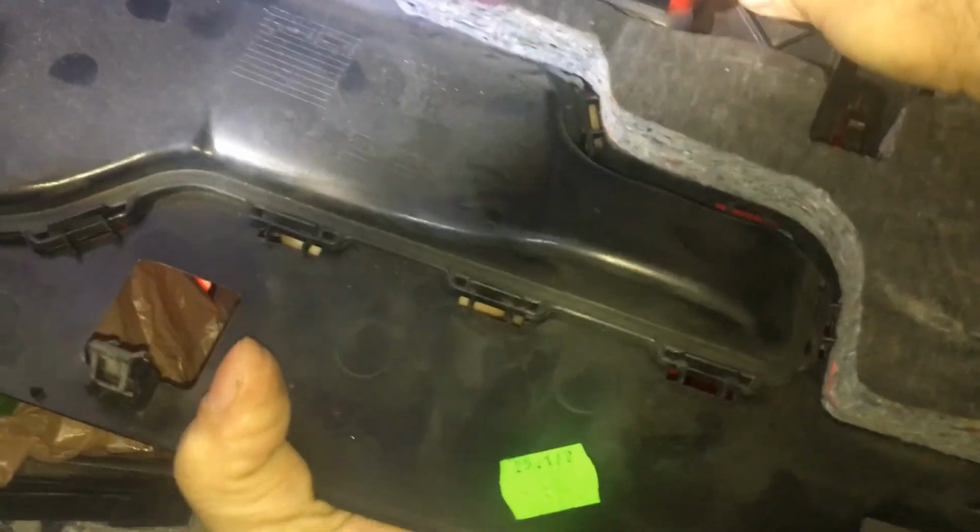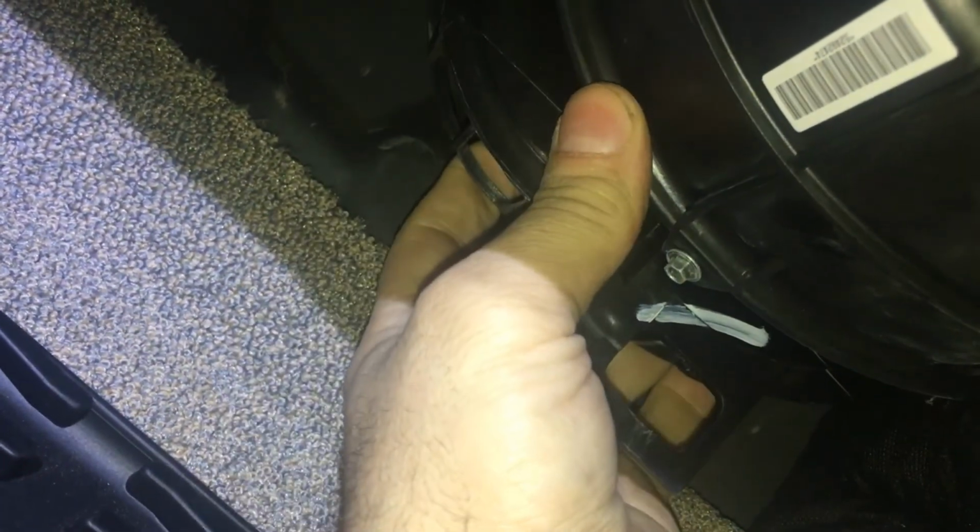Red LED. And get this thing out of the way. And the motor is right there. Power connector right there.